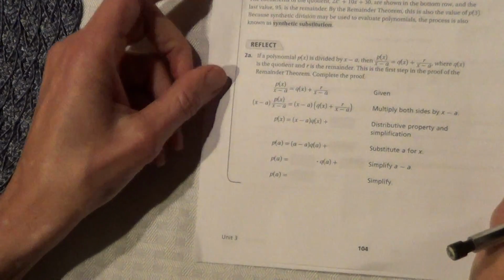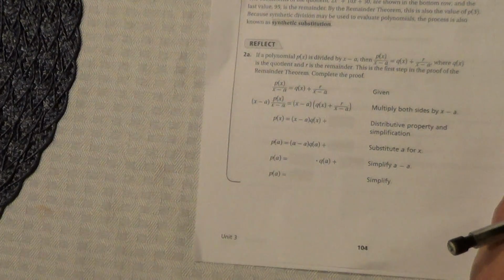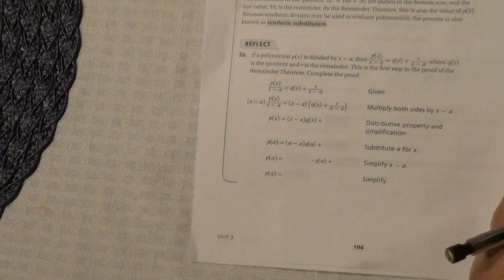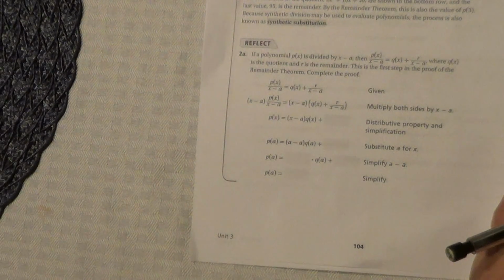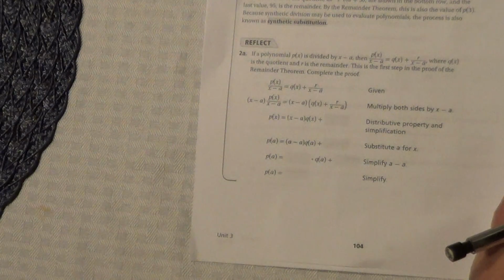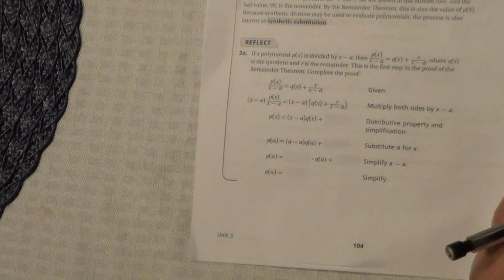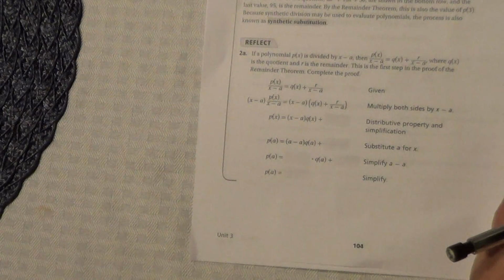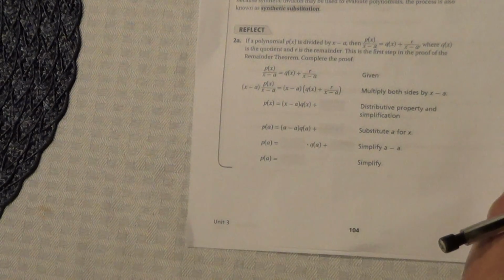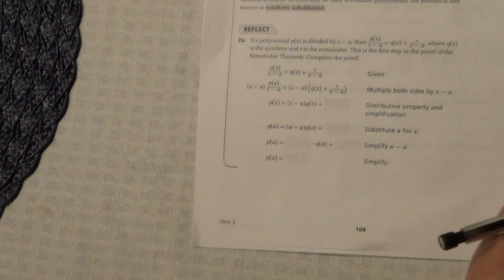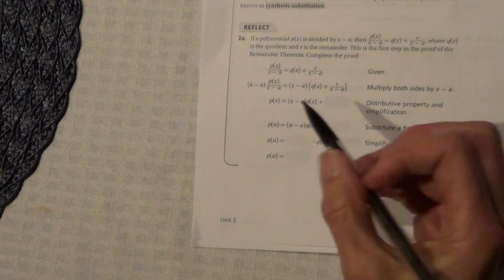So, on the reflection, if a polynomial p(x) is divided by x minus a, then p(x) divided by x minus a equals q(x) plus r over x minus a. We're just showing a proof here, just like you have in geometry. So let's step through this.